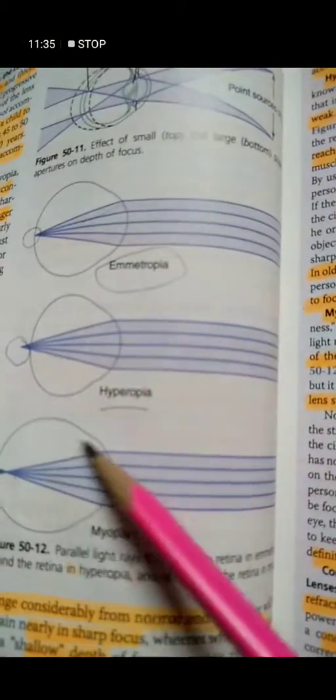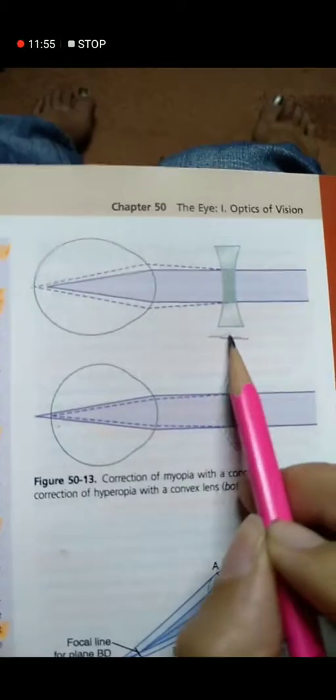Now, whenever there is a pathology, there is always a treatment. What is the treatment of hyperopia and what is the treatment of myopia is shown here in this figure. When a patient has myopia, meaning the eyeball is too big, your lens system is too strong, and the image is formed before the retina, we have to make it form at the retina. For that we will use a concave lens. This concave lens will be present.